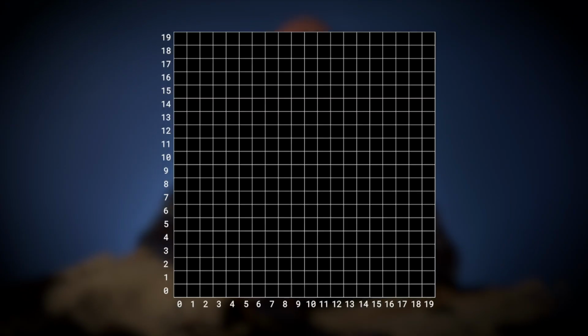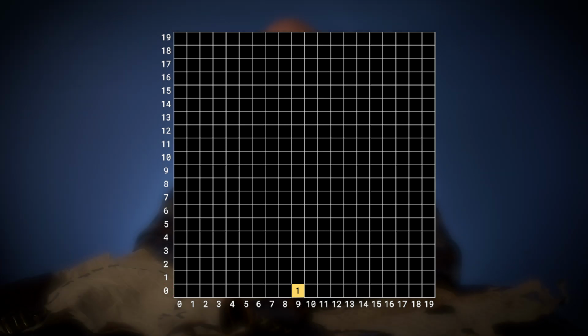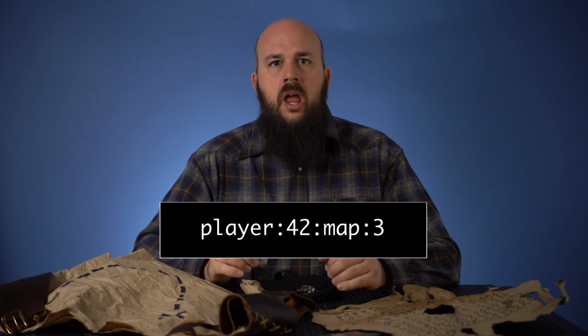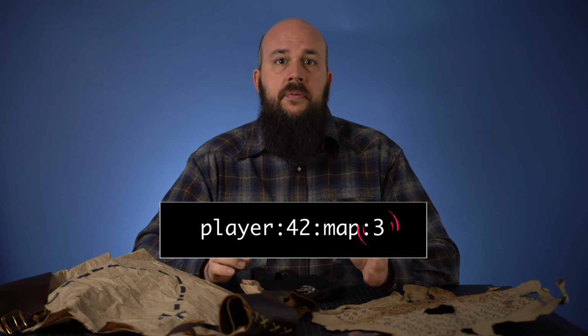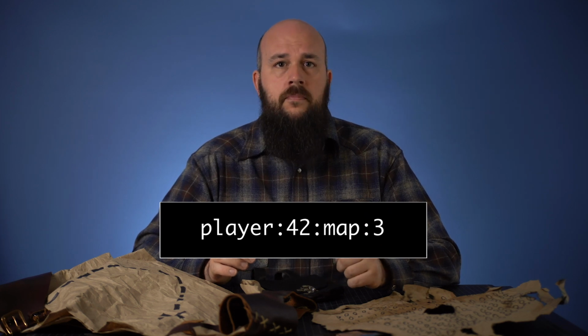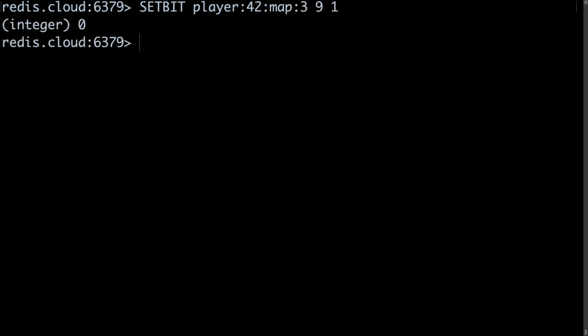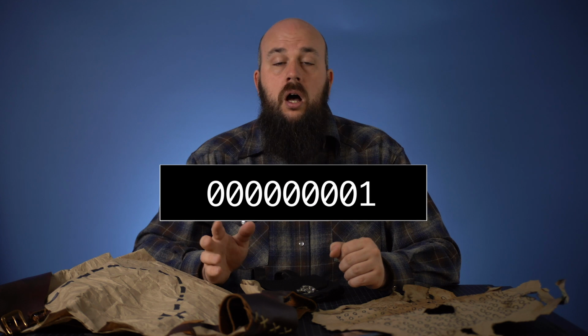Let's start our player around the center of the bottom of the dungeon map at coordinate 9, 0. Since we're tracking a specific player's path for this particular map, we'll name the bitmap player:42:map:3, with 42 being the player's ID and 3 being the ID of the dungeon map. The full command will be setbit ourKey 9 1. This initial setBit command creates the bitmap and sets the 9th bit to 1. All bits from 0 through 8 are initialized to 0.